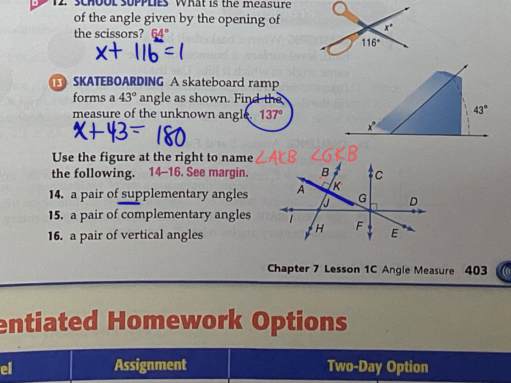Alright, for 15, complementary, we need to find one of our L's. So this is an L, and this is an L. This L doesn't have any lines sticking out through it, so this section's not going to work. But this section down here would. You could either tell me these two yellow angles or these two blue angles. They're all going to have G in the middle.